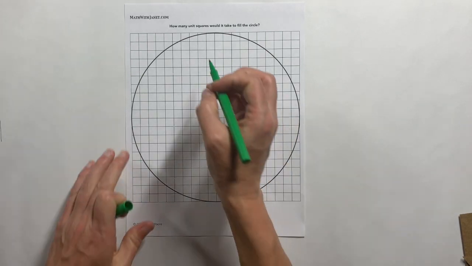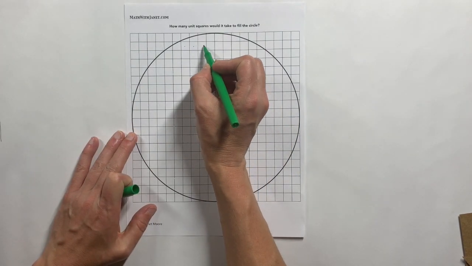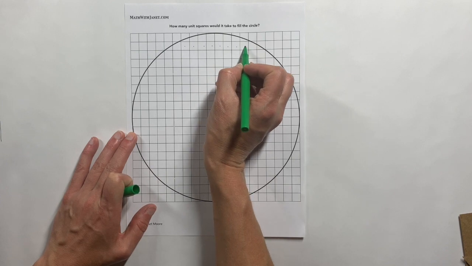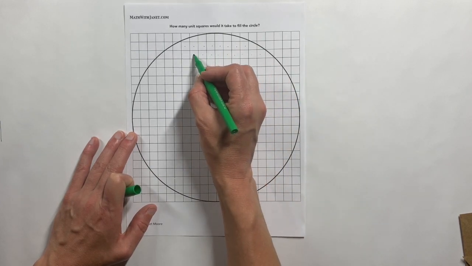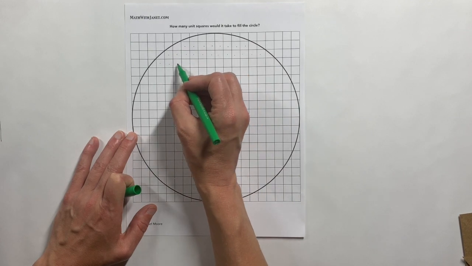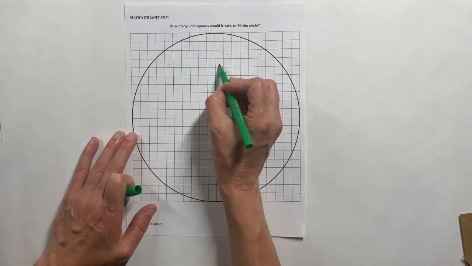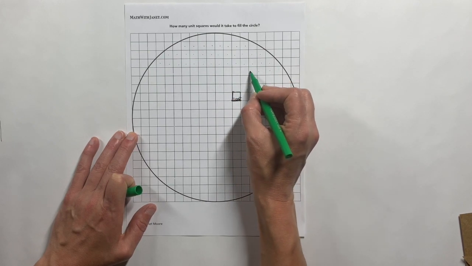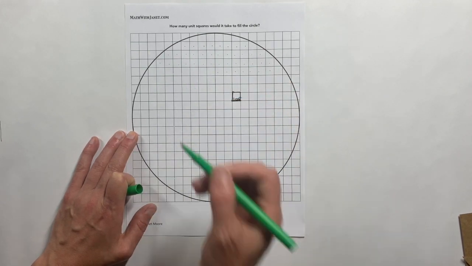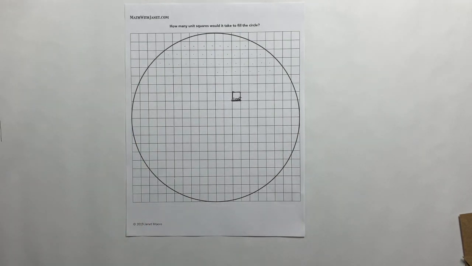If you give students some time to count as many of these individual squares as they possibly can, they will eventually be able to count and estimate that there will be over 300 of these unit squares inside of this circle. That's a helpful thing to note at this point in the activity because it's going to relate back to the first part of our activity with the larger grid.